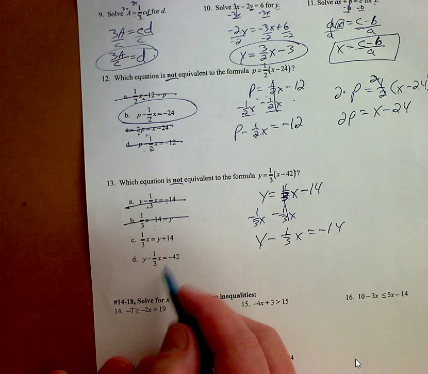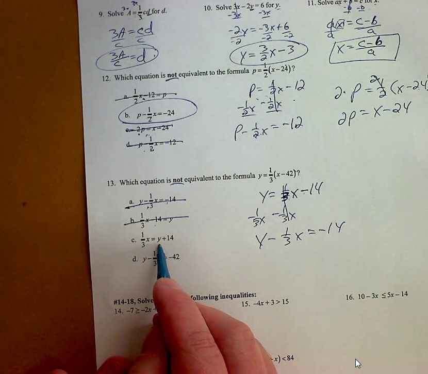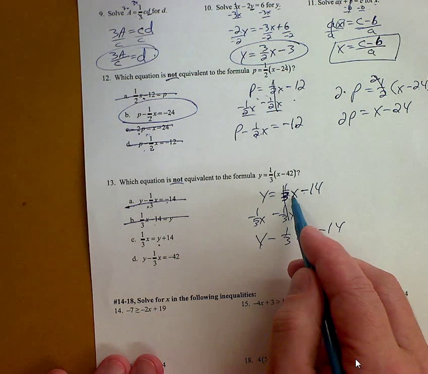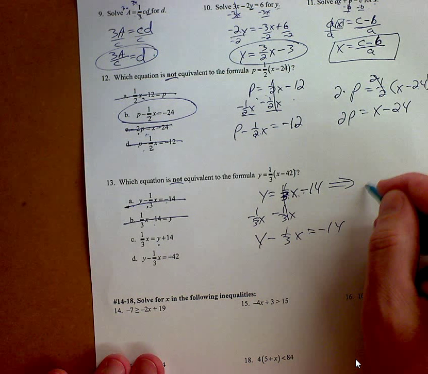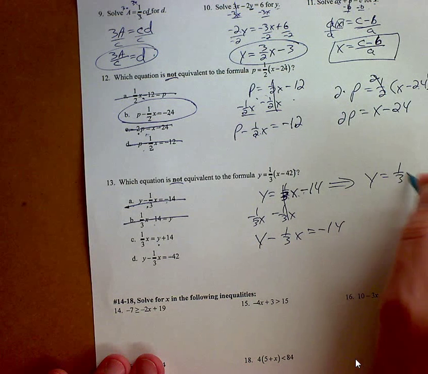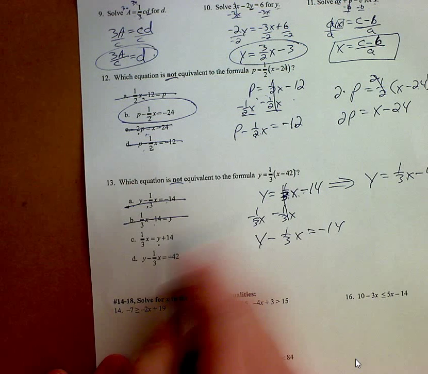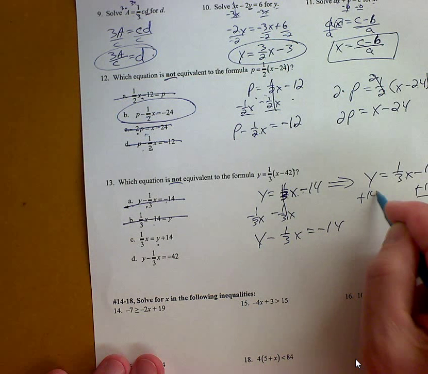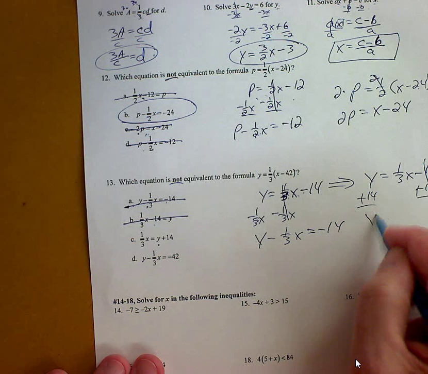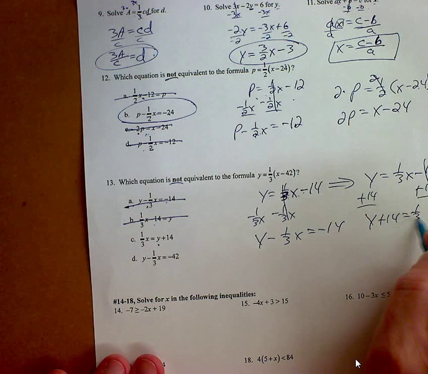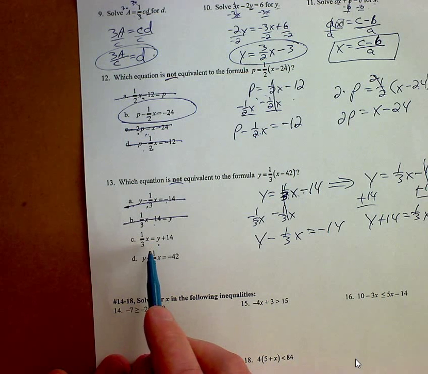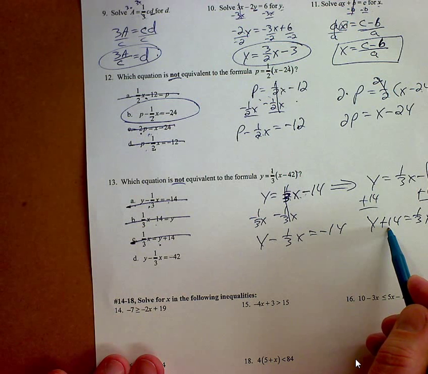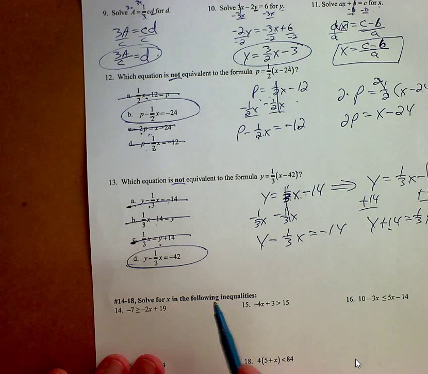Which one's not? Well, they got 1/3 x equals y plus 14. So right here, I'm just going to rewrite this one that we had. y equals 1/3 x minus 14. Well, they got 1/3 x by itself, so let's move the 14 over here. Move 14, goes away here. y plus 14 equals 1/3 x. So 1/3 x equals y. Oh, not that one. That's the same as that. This is the one that's not equivalent. Okay?